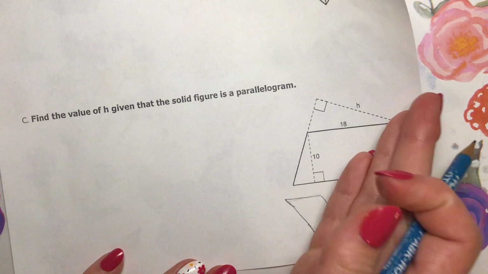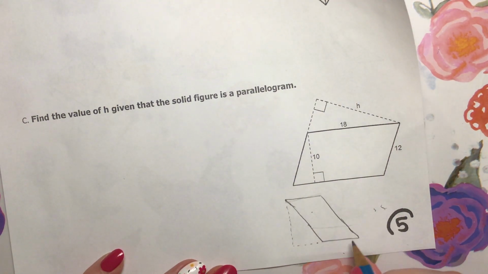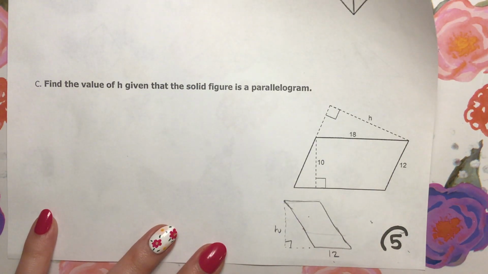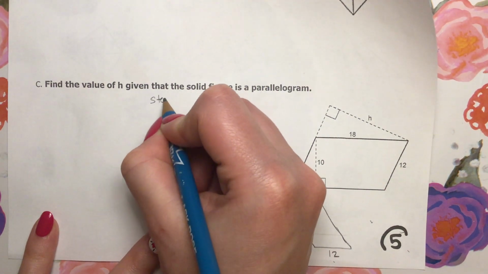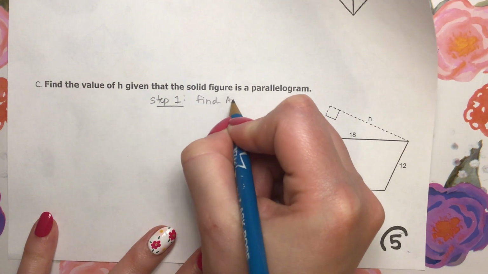So basically, I'm taking that image and I'm spinning it around, and they're saying, okay, if this is 12, how tall is it? So what we're going to need to do, we're going to need to figure out the area first and then plug in new values. So step 1, find the area.